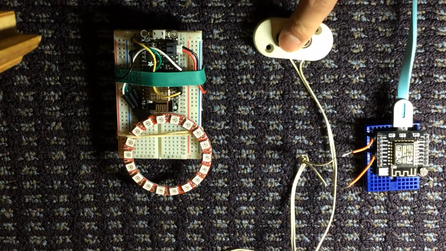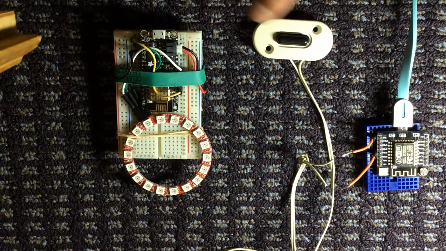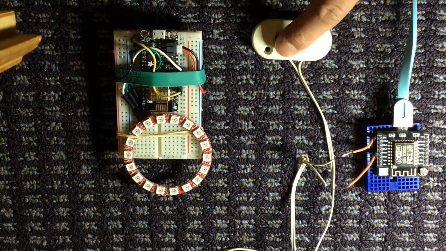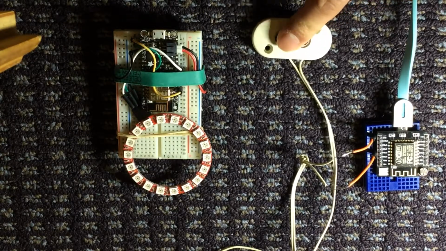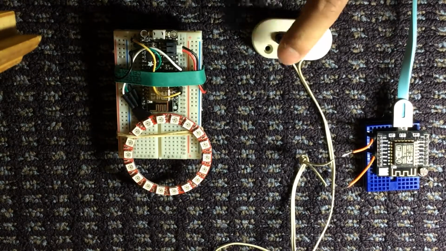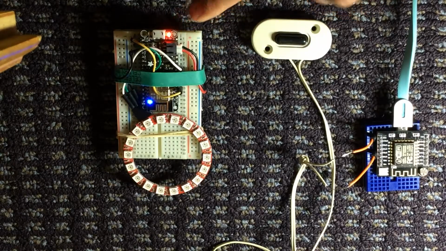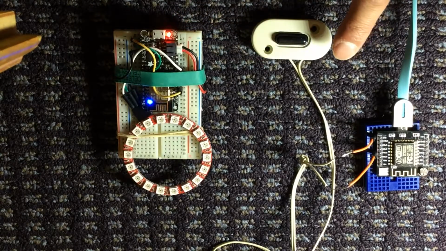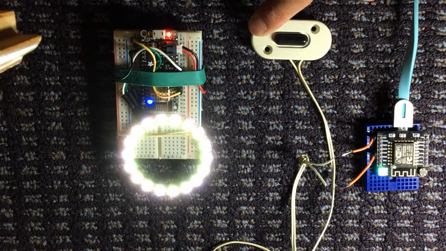But let's just wait for it to restart. This button actually comes from a doorbell. Yeah, it's restarting, but the consumer also needs to reset automatically, I hope. Oh, it has connected.